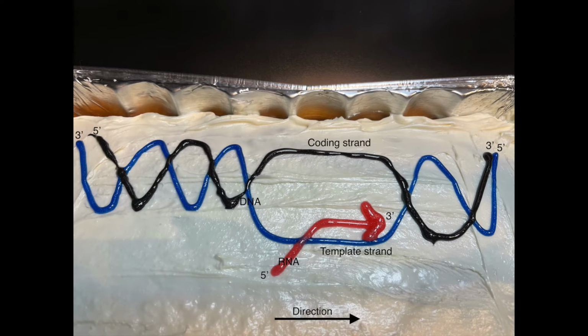In this example, transcription is occurring towards the right. The core enzyme binds ribonucleoside triphosphates by pairing the bases with the template strand of DNA. The nucleotides are added at the 3' end with phosphodiester bonds to the last nucleotide. The corresponding bases will be added, like in the double-strand model of DNA.